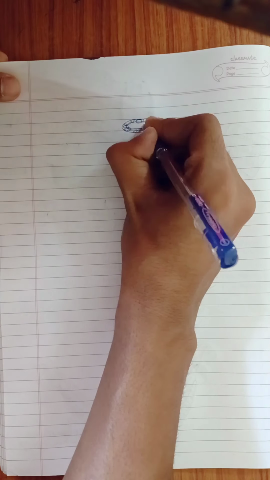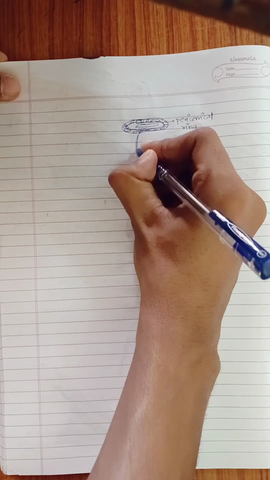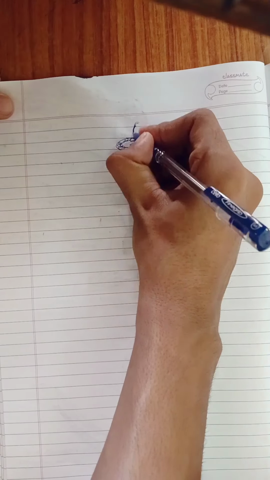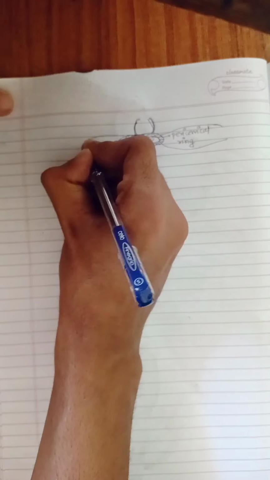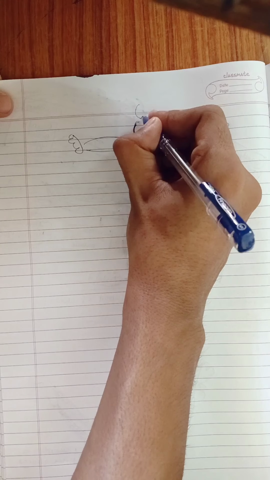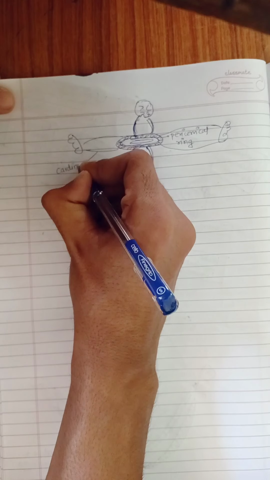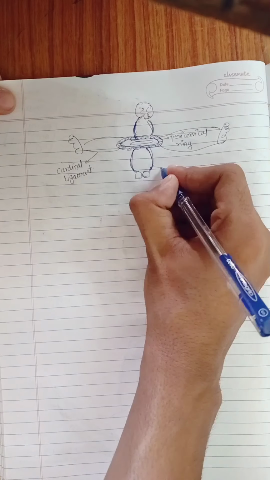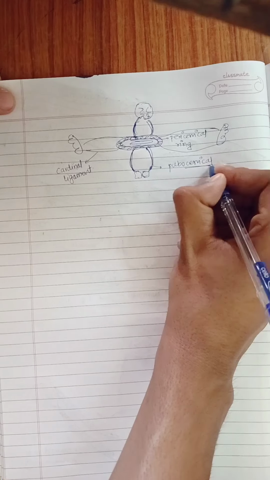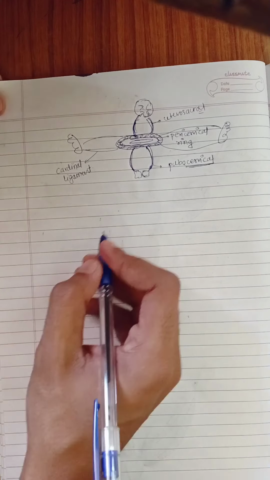Here we can see from another angle how the pericervical ring looks. This is the pericervical ring, this is the anterior ligament, these are posterior, and these are the transverse ligaments. And the attachment of each ligament: this is the cardinal ligament, which is attached to the ischial tuberosity. This is the pubocervical ligament, and this is the uterosacral ligament.